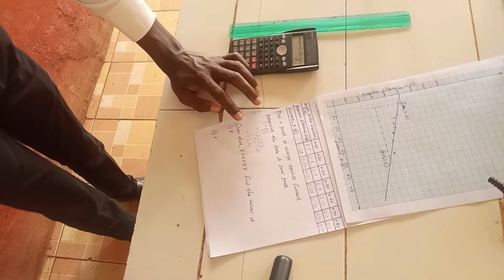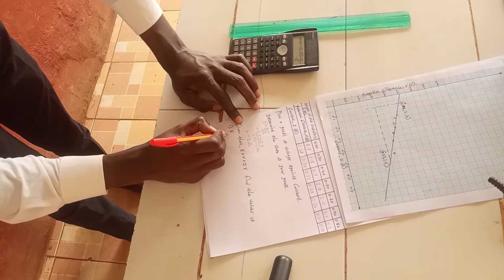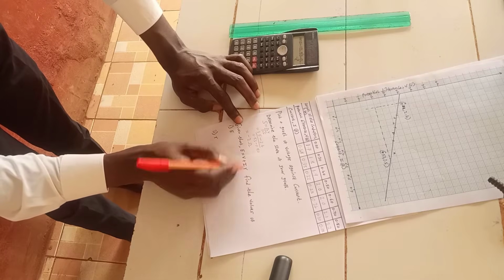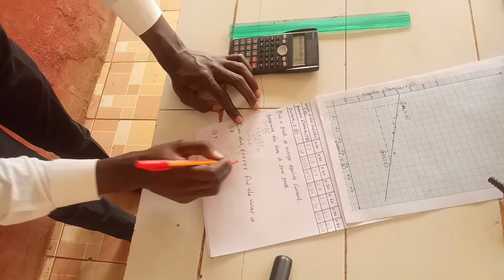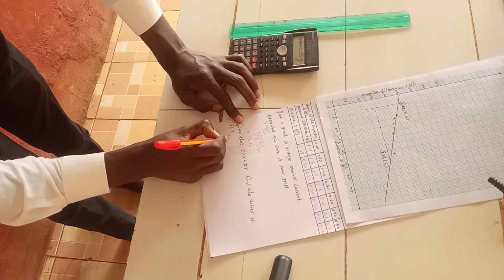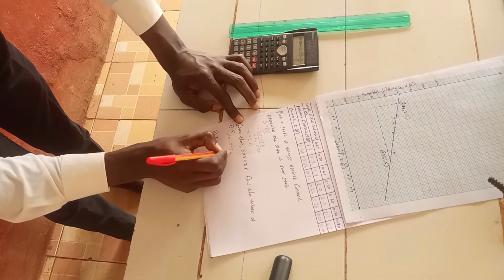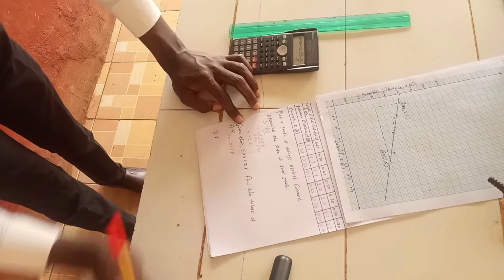So let's start with EMF. If you rearrange this equation, we take IR this side, so we will have V is equal to negative IR plus EMF.